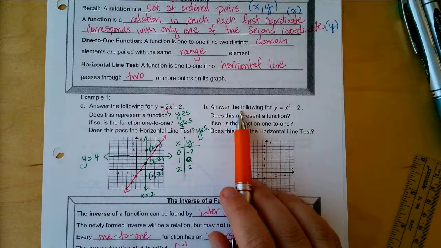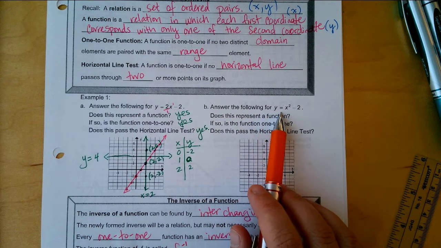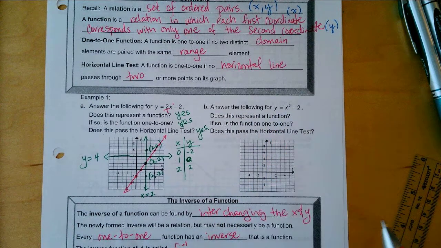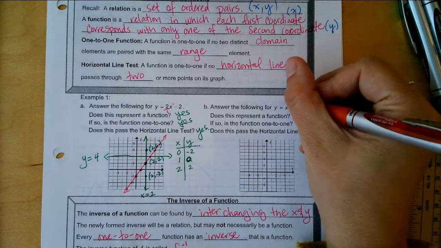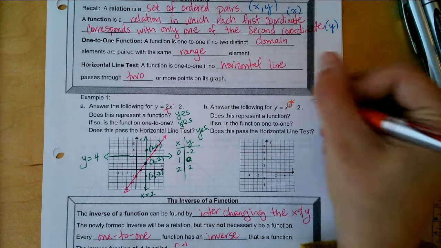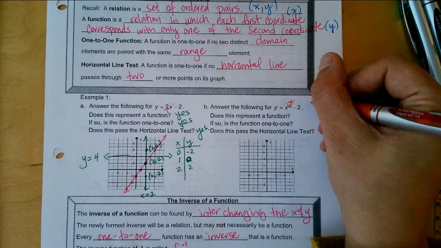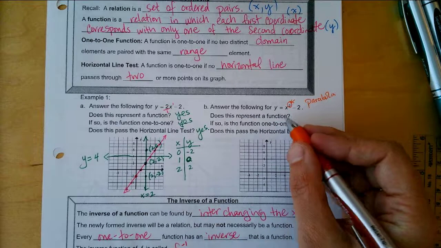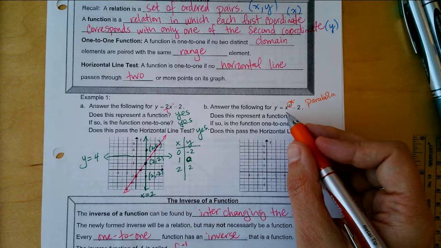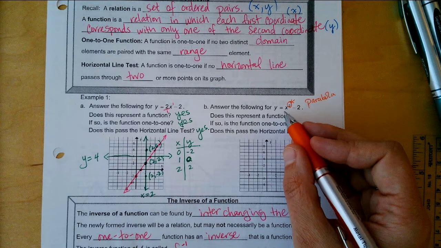Okay, let's look at the second example. Answer the following: y equals x squared minus 2. What is that going to look like when I graph it? Yes, it's a quadratic, and that's because of the x squared, right? So the graph is a parabola, right? Okay, and essentially you're going to learn this in Math 111. You might as well mention it now because this is happening next term for you.